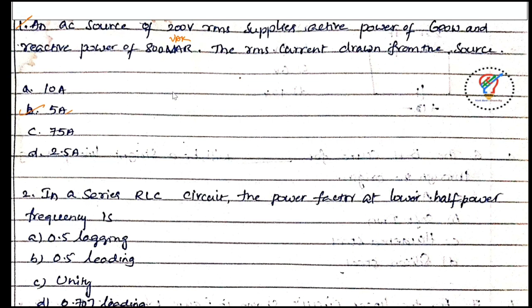So I'll give the hint here. First, you take P is nothing but Vrms into Irms into cos phi. From this we need to find the value of Irms. For that, Vrms you know, P you know, Irms you need to calculate, and cos phi you know. To find cos phi, we'll take the formula for tan phi. So tan phi is the reactive power divided by active power, 800 VAR divided by 600. From this you will get the phi value, which is 53.13 degrees.